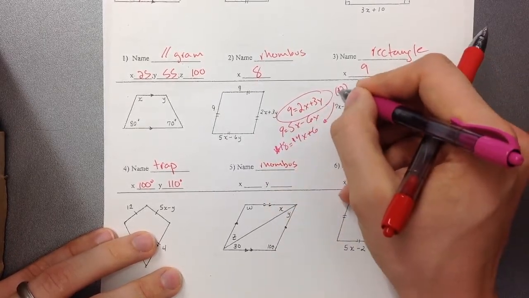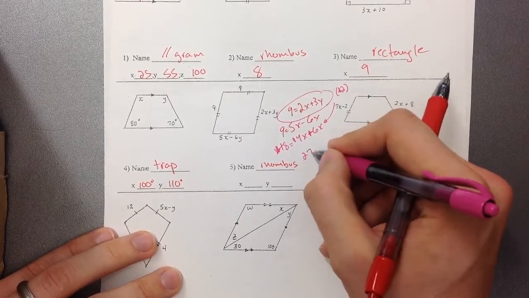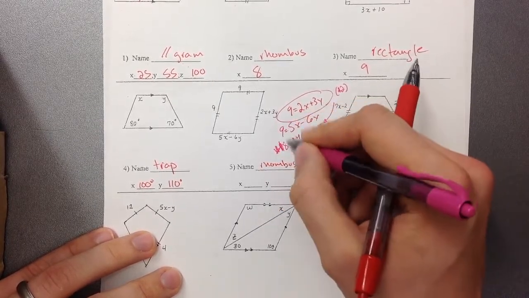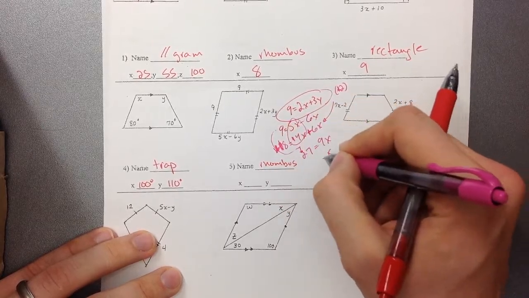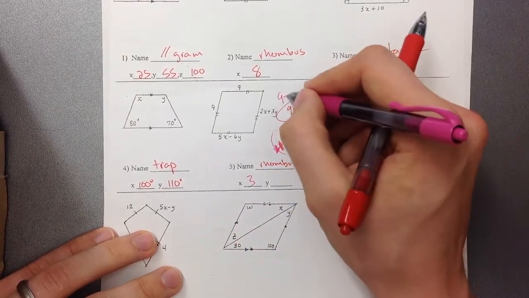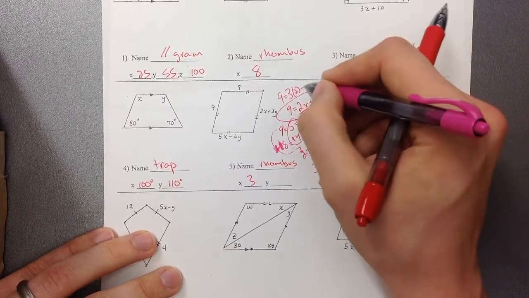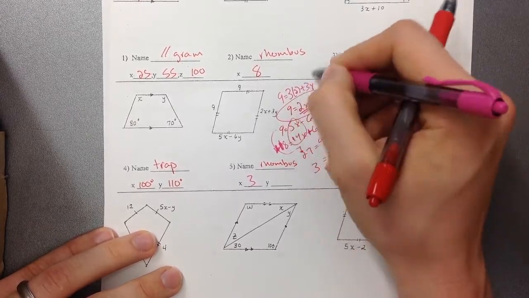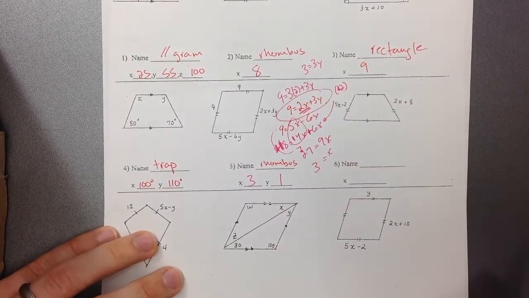So positive 2, and that's going to give me a plus 6x. I will get 27, positive 18, so 27 equals 9x. So x is equal to 3. Once I get x equal to 3, I can go back in here. 9 is equal to 3 times 2, plus 3y. So subtract the 6 and I'll get 3 is equal to 3y. So y is equal to 1.